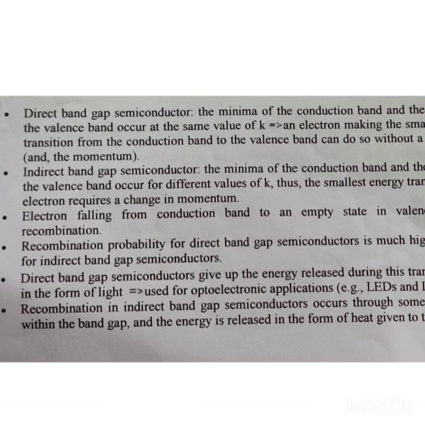In an indirect band gap semiconductor, the minima of the conduction band and maxima of the valence band occur for different values of K. Thus, the smallest energy transition for an electron requires a change in momentum. An electron falling from the conduction band to an empty state in the valence band is known as recombination. The recombination probability for a direct band gap semiconductor is much higher than that of an indirect band gap semiconductor.